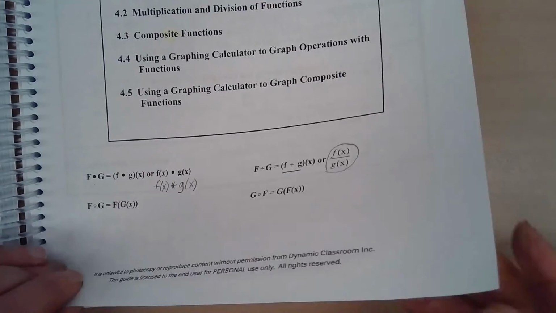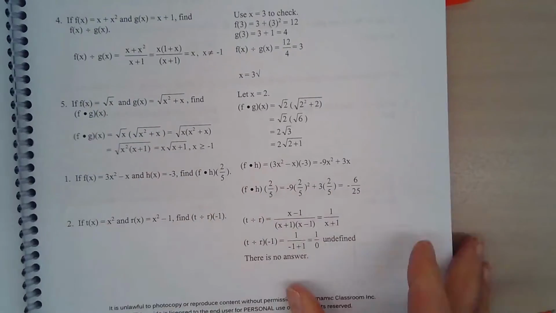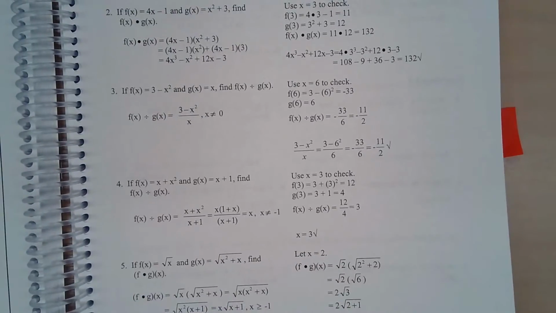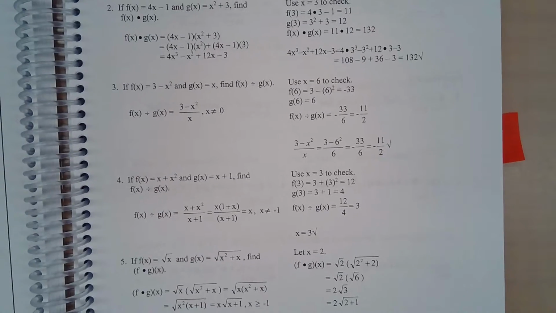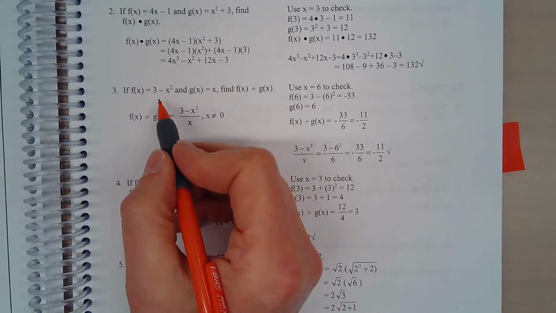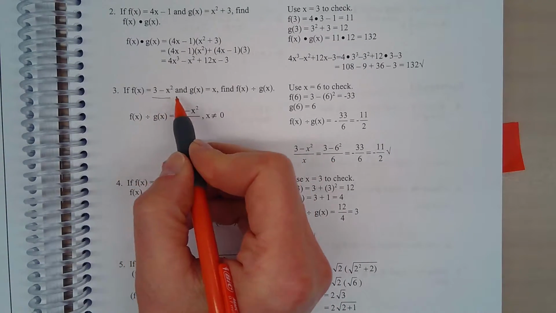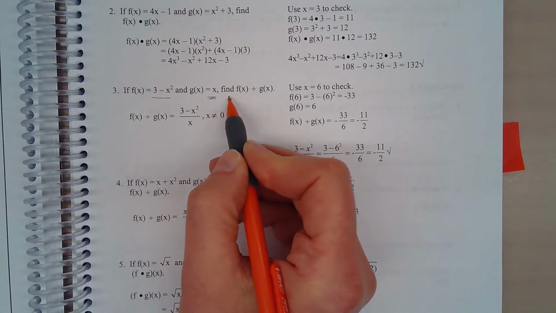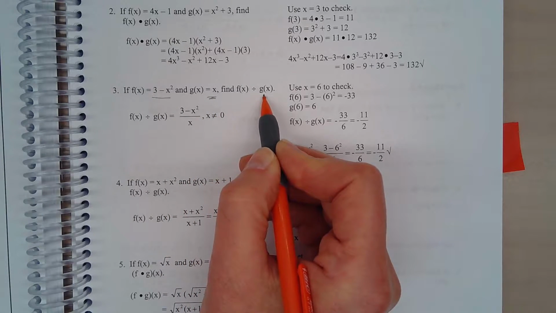F of x over g of x. Okay, so just be comfortable with all the ways. So let's just look at this, the first time we see division. This is my f of x statement. This is my g of x. Find f of x divided by g of x.